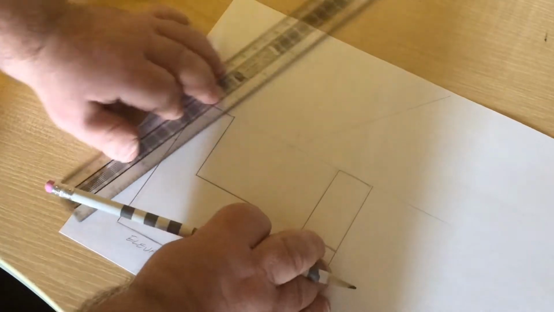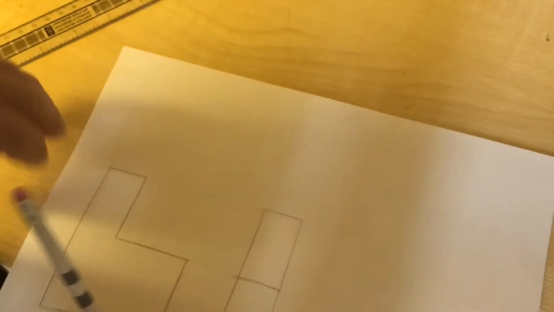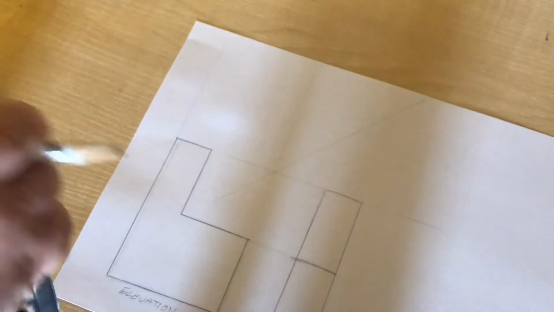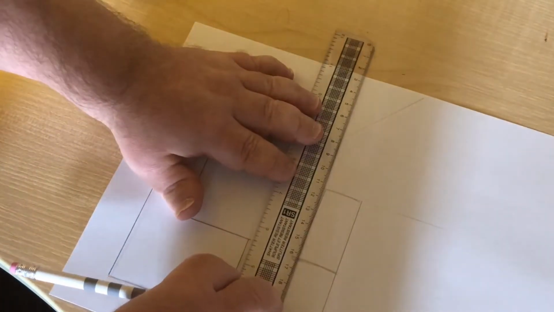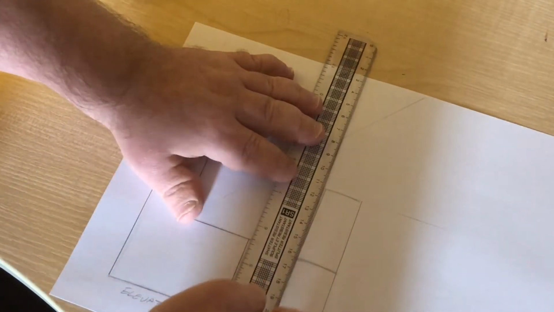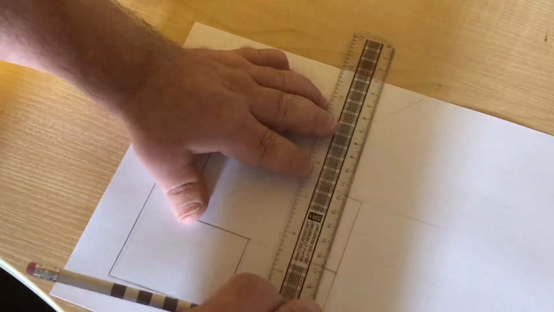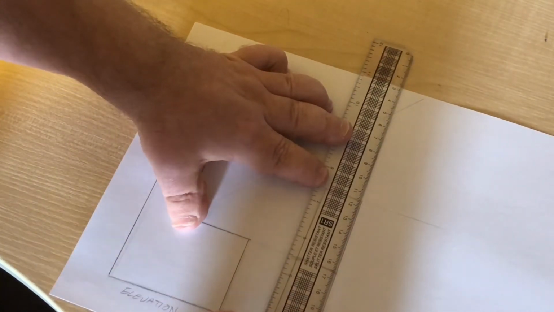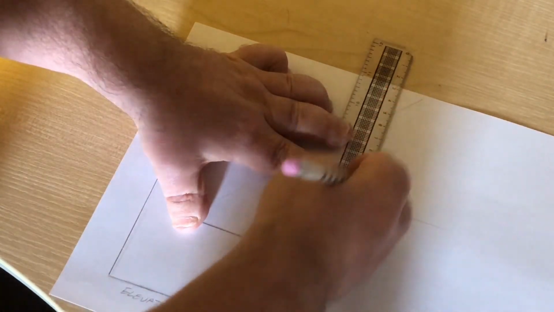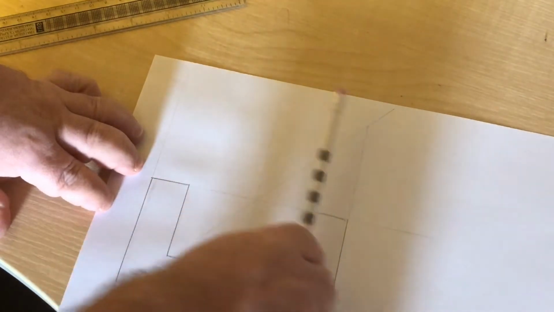So, nice and light. If we can see that there, apologies over the shadows. And I'm going to take my ruler and I'm going to lightly project this line up and this line here up. So that's it projected up. So it comes up to the line and up to the line.